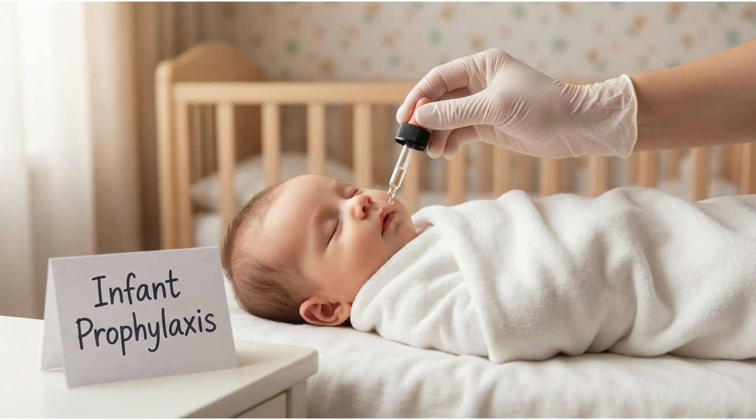Prophylactic treatment of the infant with antiretroviral medications provides an additional, critical layer of protection. This infant prophylaxis is a standard component of care, acting as a safety net to neutralize any potential exposure that may have occurred during the birth process.